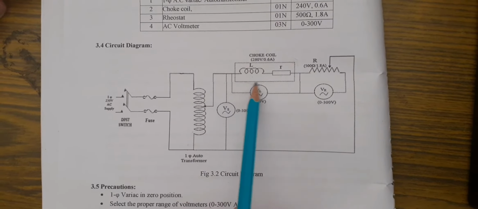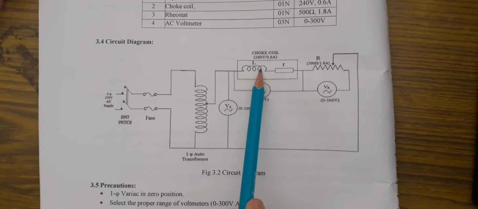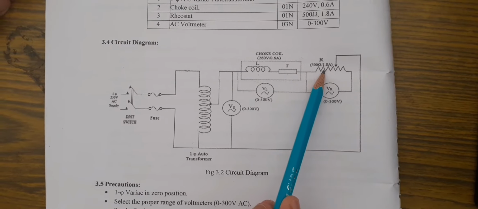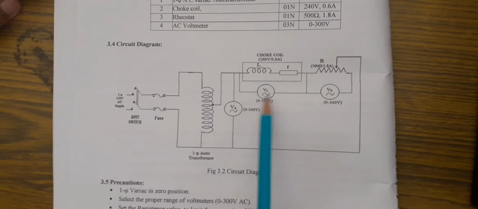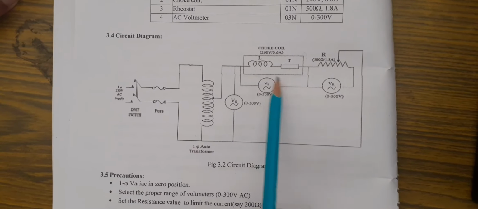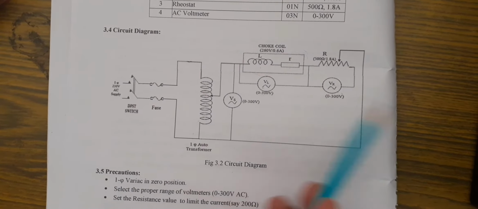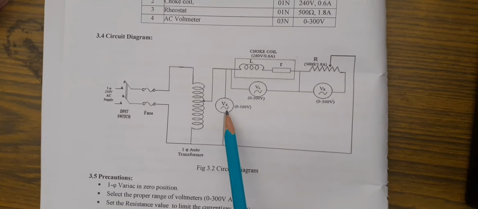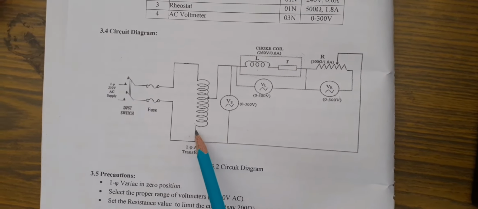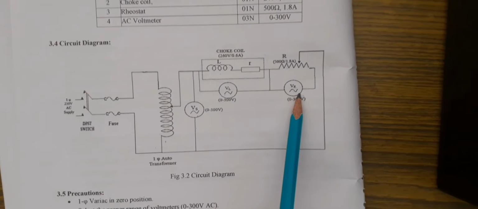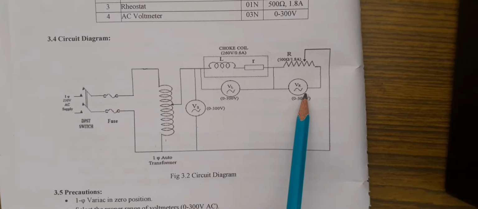The box represents the choke coil, and the next component is a rheostat. Here we are representing the voltmeters, but these two voltages will be measured using a multimeter. In order to measure the supply voltage, we will connect the voltmeter in parallel to the single phase auto transformer. These two voltages we will read with the help of the multimeter.